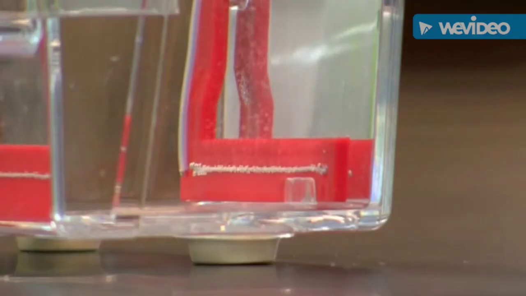Notice that the positive or red electrode has fewer bubbles than the negative or black electrode. In a few minutes, you should see the samples begin to migrate from the wells into the gel. Notice as your DNA samples run, the dye front moves from the negative electrode towards the positive electrode.